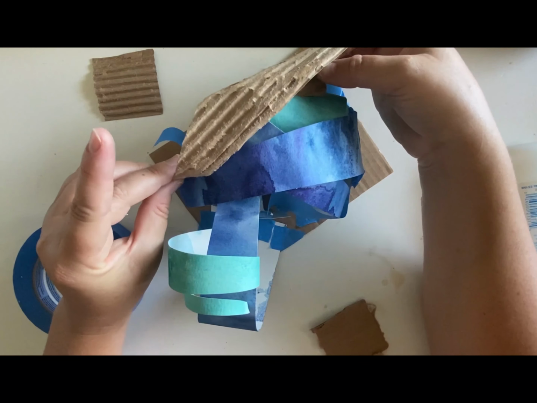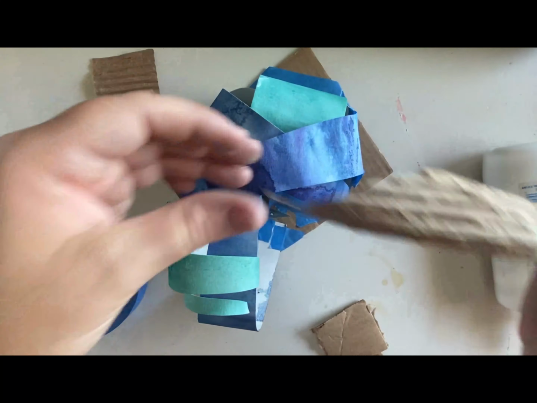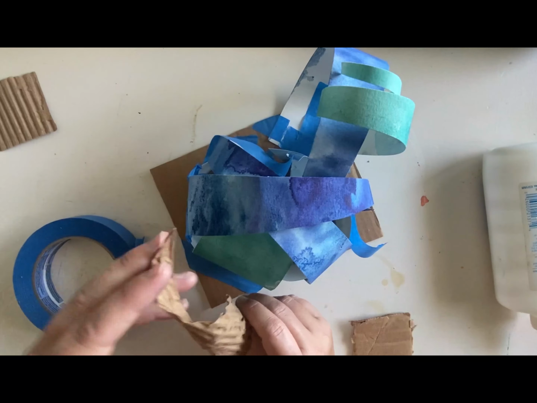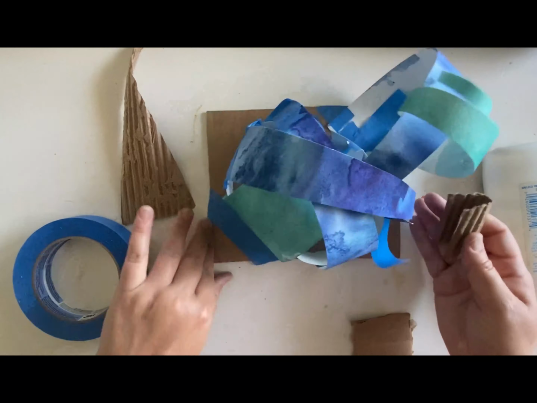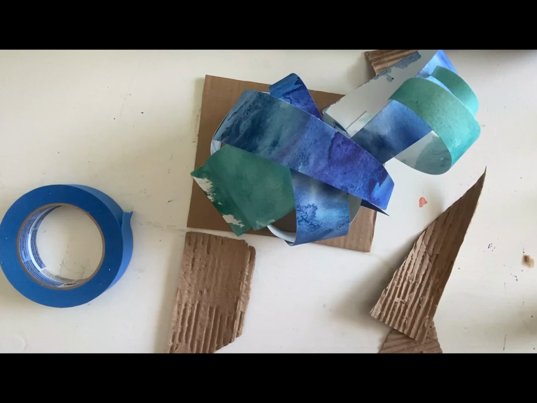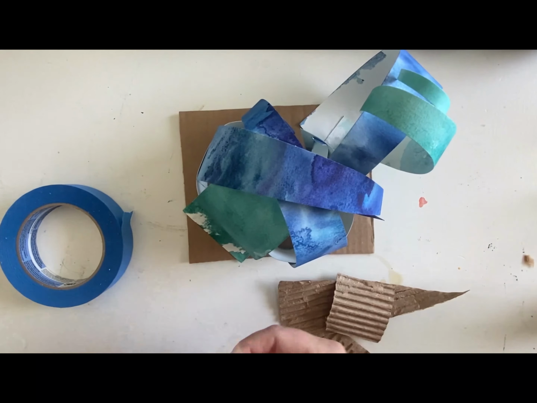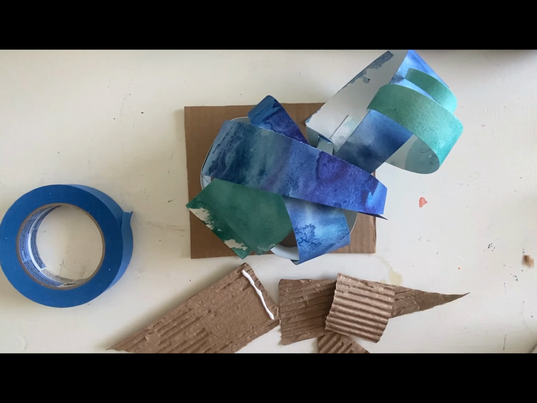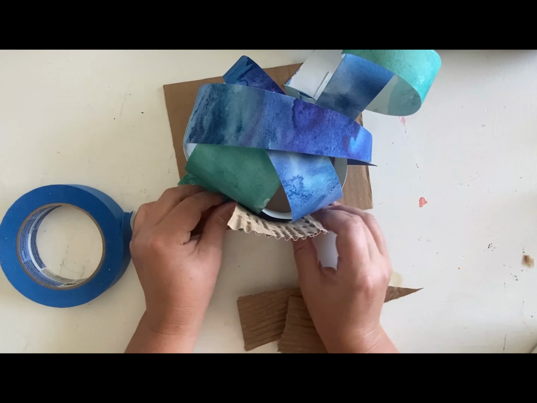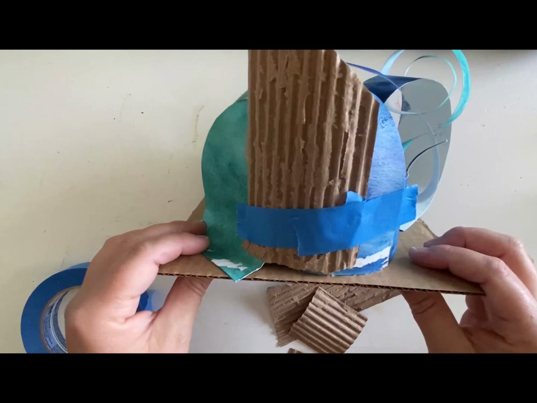interest to my building. A lot of times architects like to play around with materials because the different textures and colors and feels of the material can have different effects. Some materials feel very warm. Some materials feel very cool.